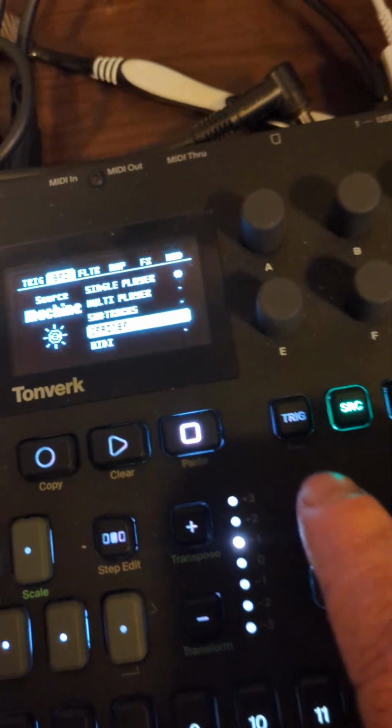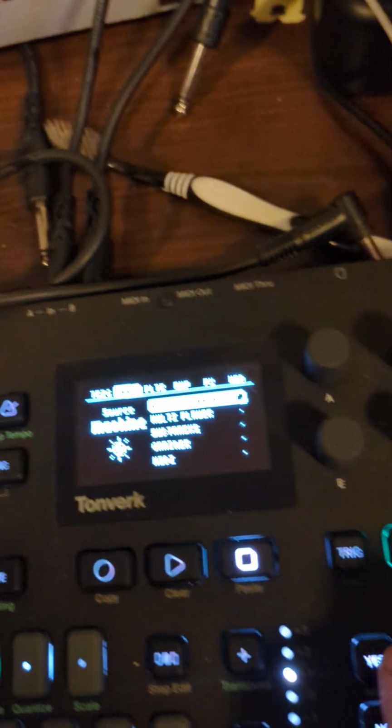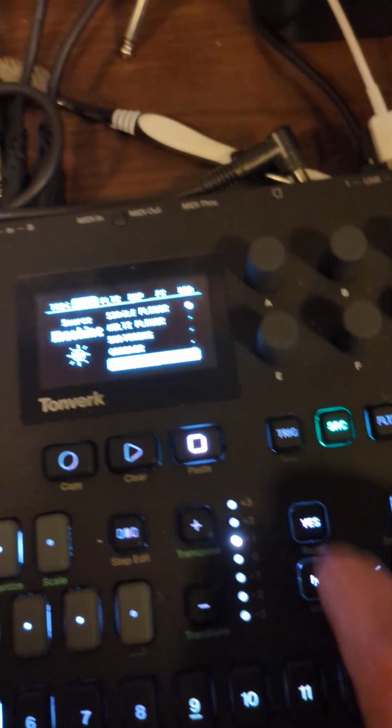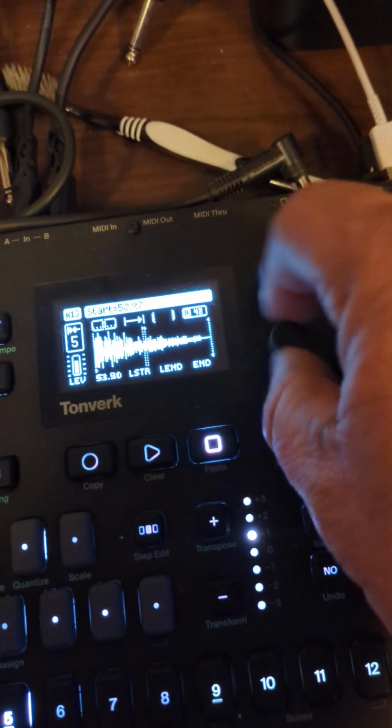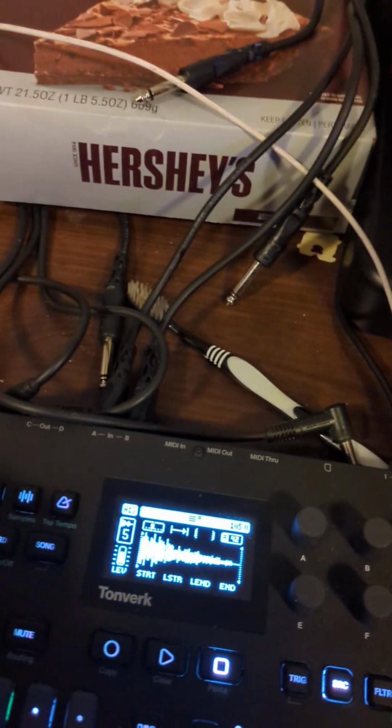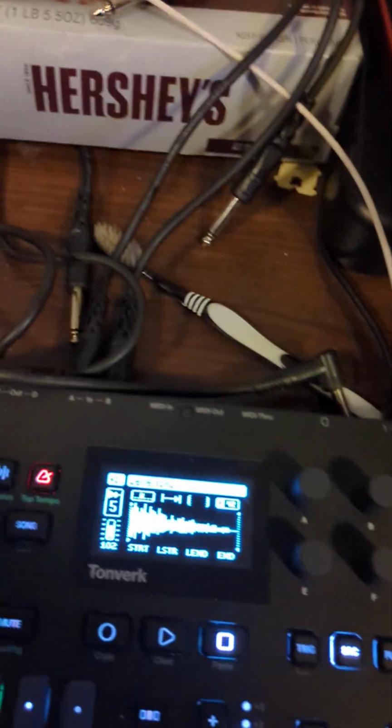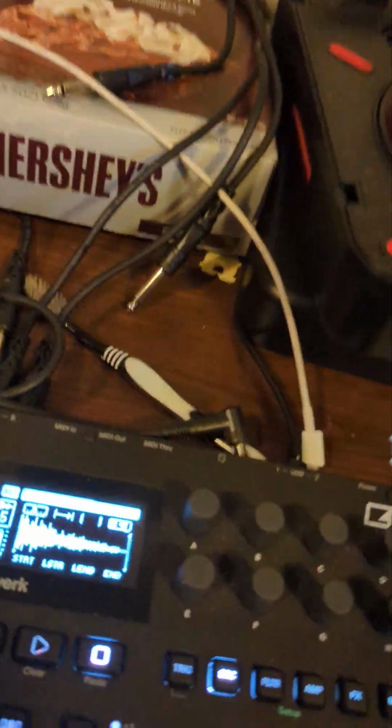I need to be able to chop samples on this effectively, and tracker chopping's working, and I'm getting some stuff done using single player or grainer to tracker chop. It's okay to do this and then use P locks to do it. That's cool, but I really think it would be necessary.